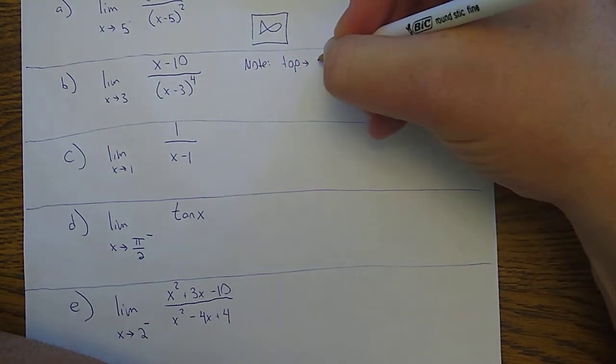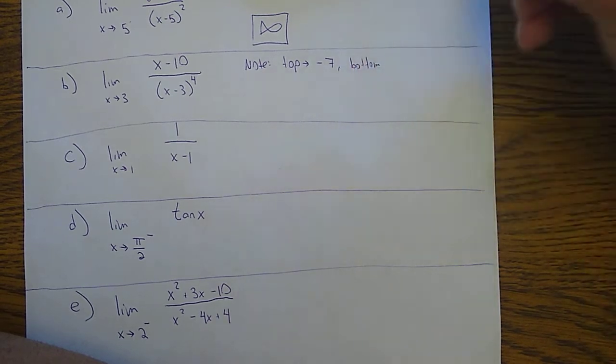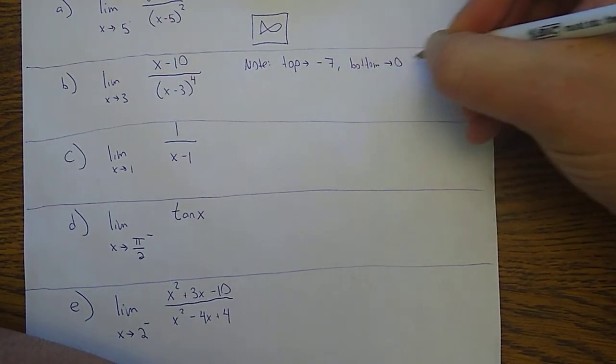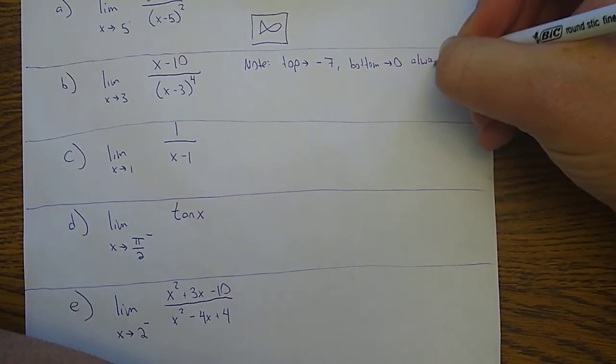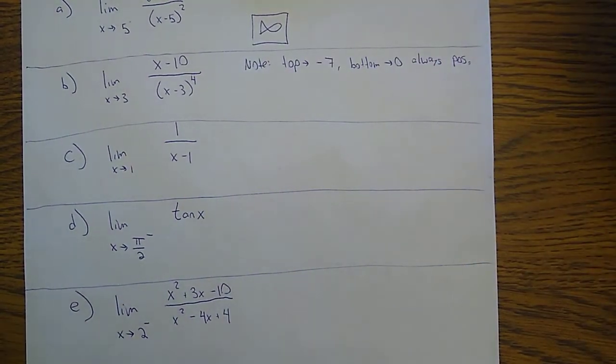So the top is going to -7. Bottom is going to 0. Again, the bottom is always positive.